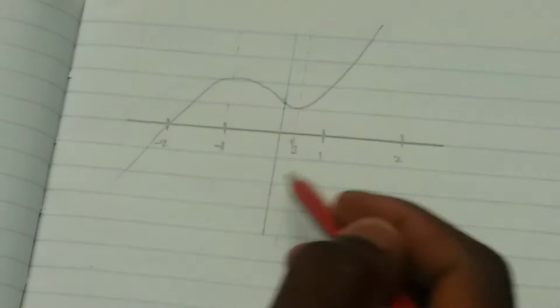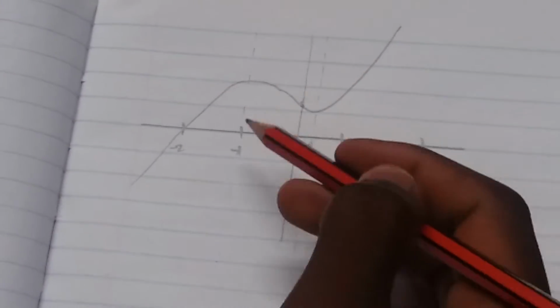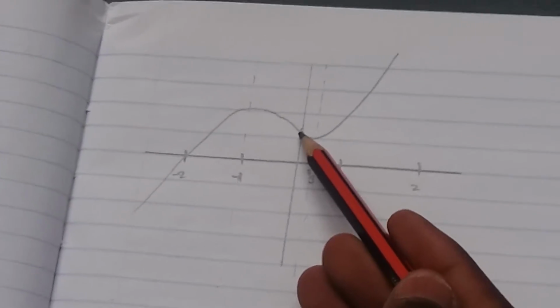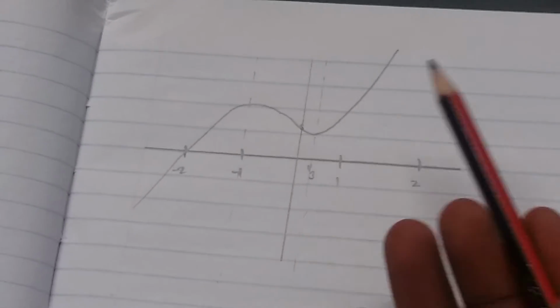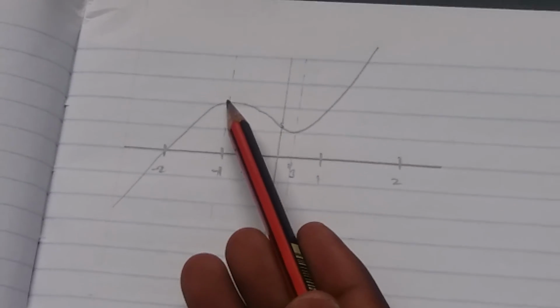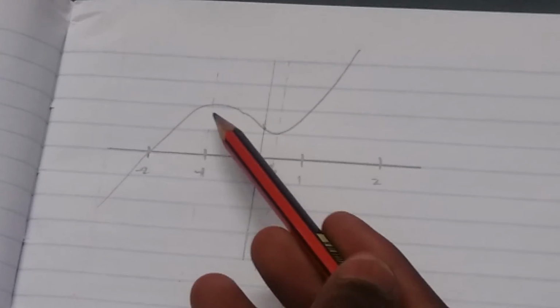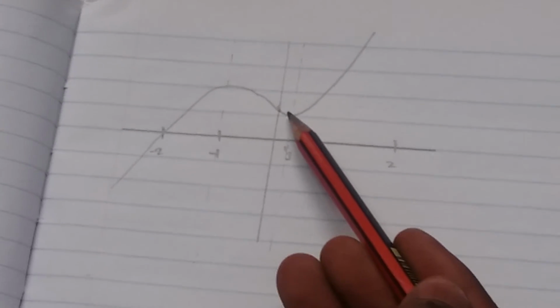So this is the graph of the function with the inflection point here where concavity changes, and this is the local maximum and the local minimum, and that's all.